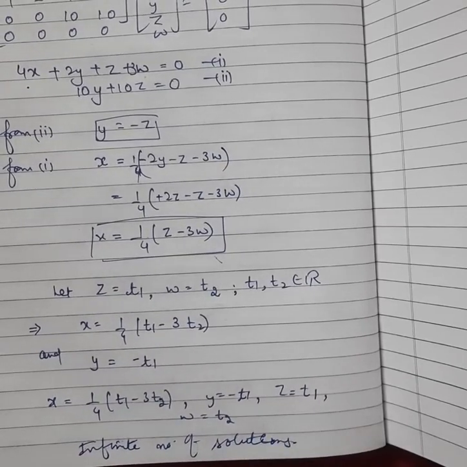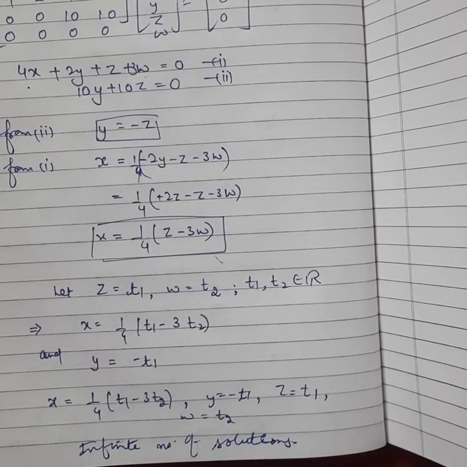solutions. So this was all about the solution of a system of homogeneous equations.